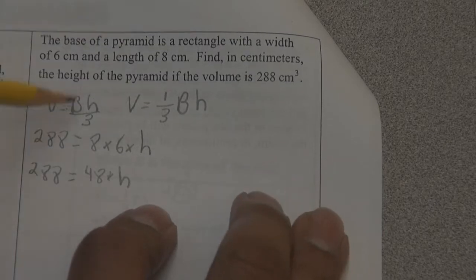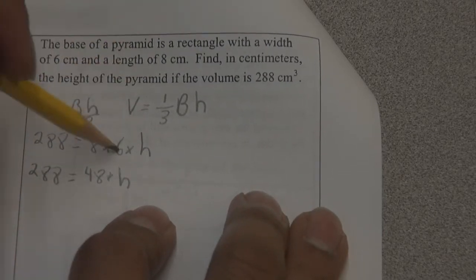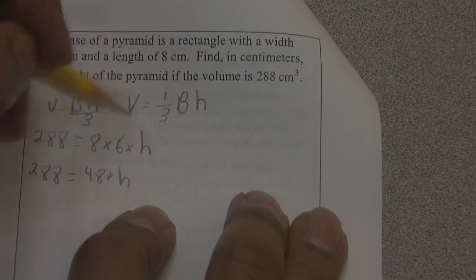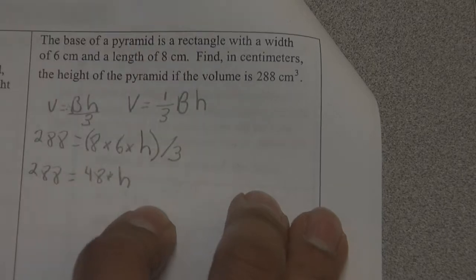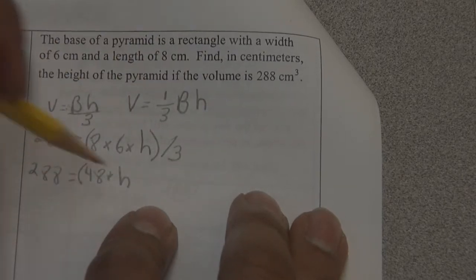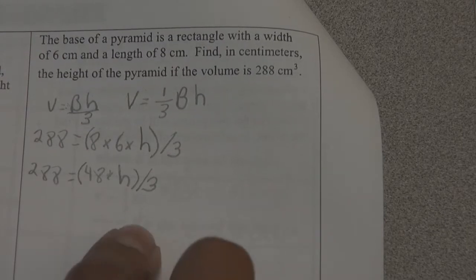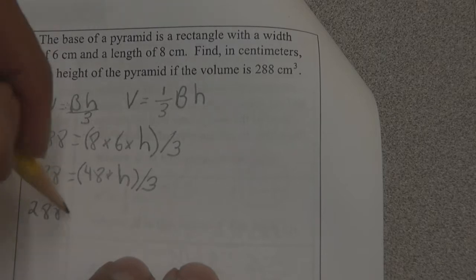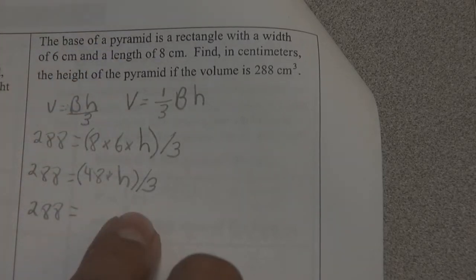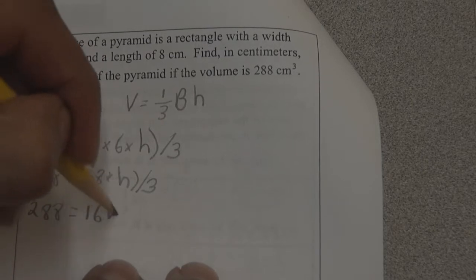Cool then. So what does this tell me? This tells me that length times width times height, the area of the base times the height, has to be divided by 3. So that means that I have to divide this by 3. Thank God you already memorized these formulas. Okay then, so 288 equals, what is 48 divided by 3? 16. So it's equal to 16H.